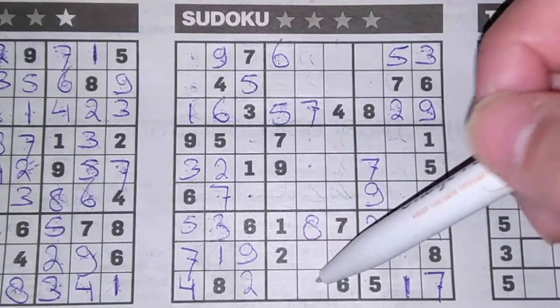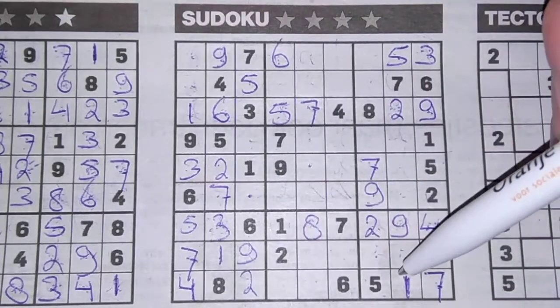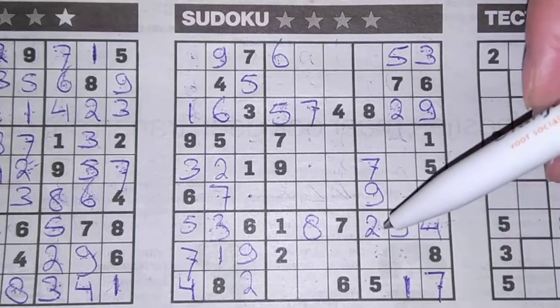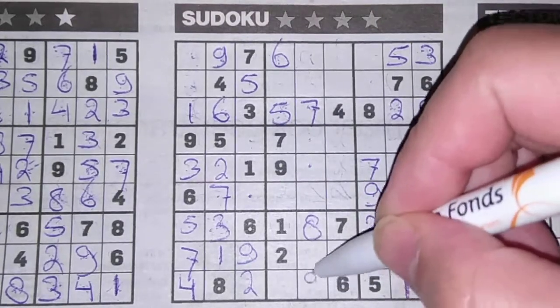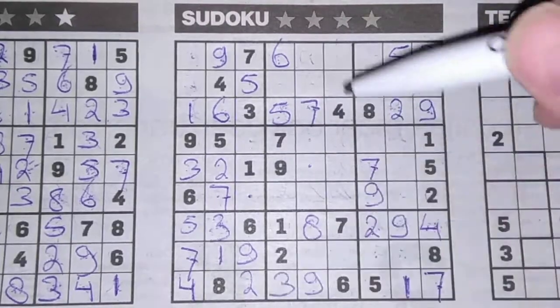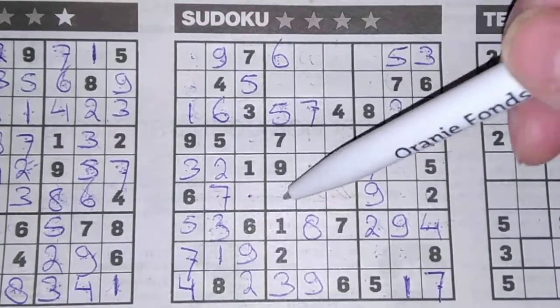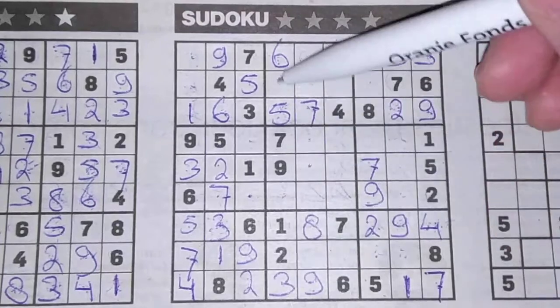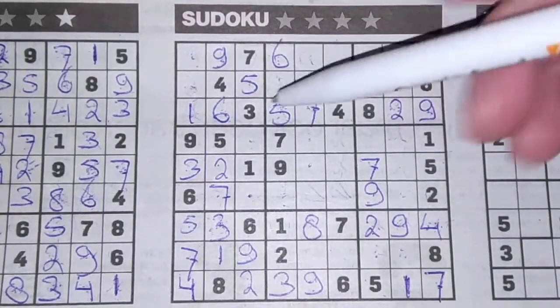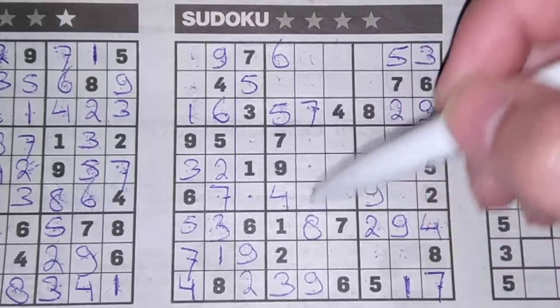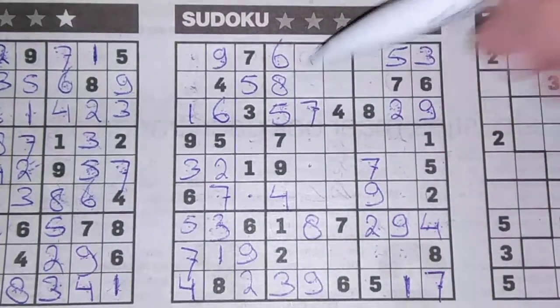2 numbers left in the last row for the numbers 9 and 3. We have a 9 there, so no 9 here. 9 should be there, and the 3 goes there. 2 numbers left in this column for the numbers 4 and 8. We have a 4 here, so no 4 there. 4 should be here, and the 8 goes there.